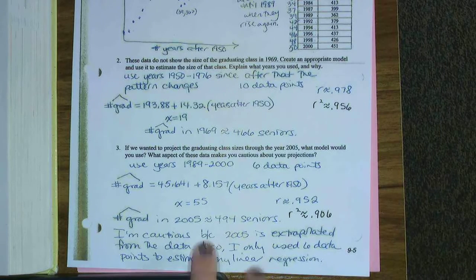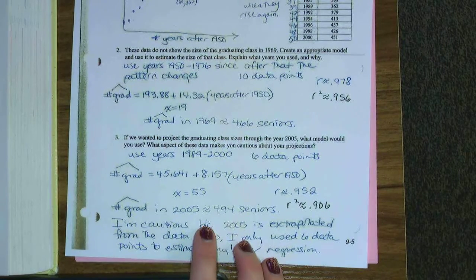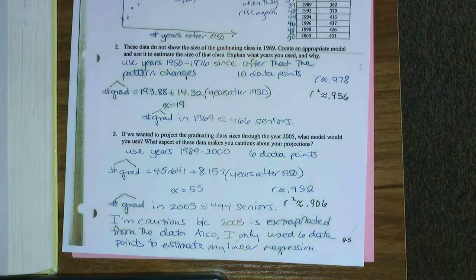And then basically they're saying, you need to be cautious because 2005 is basically outside of our data. So that's what it means when it says extrapolated. It's outside of that data. So you'd only want to use the data points close to estimate that instead of using all that data because of where it is in relation.